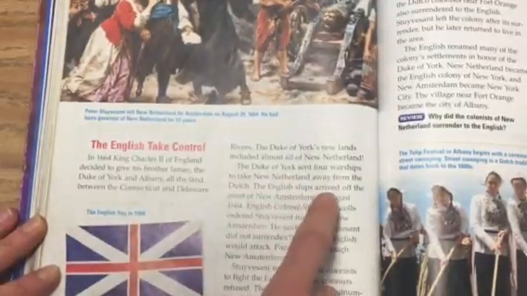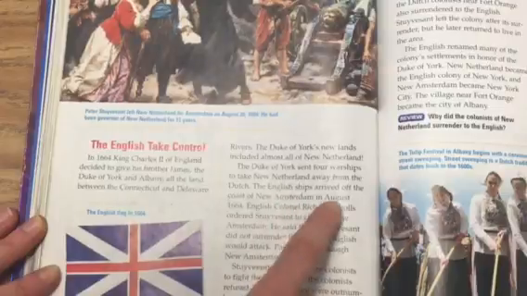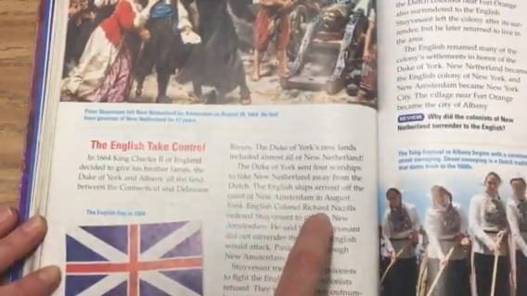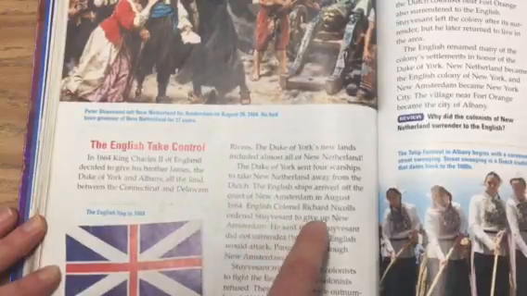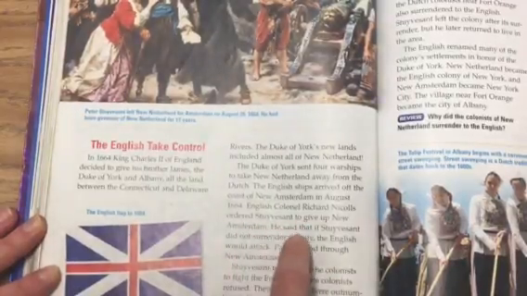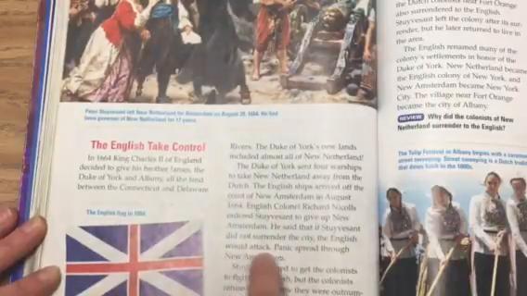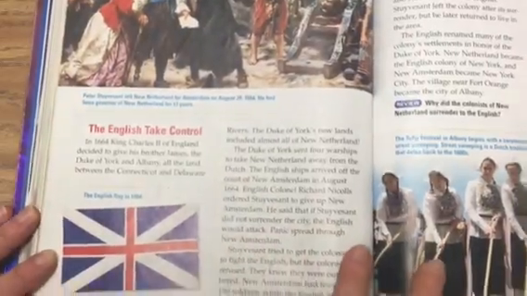The English ships arrived off the coast of New Amsterdam in August 1664. English Colonel Richard Nichols ordered Stuyvesant to give up New Amsterdam. He said that if Stuyvesant did not surrender the city, the English would attack. Panic spread through New Amsterdam.